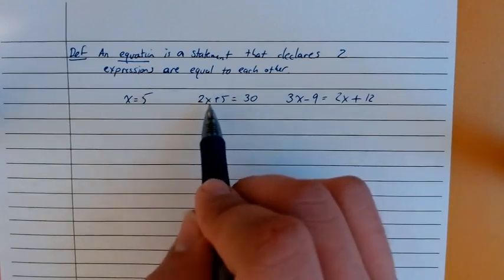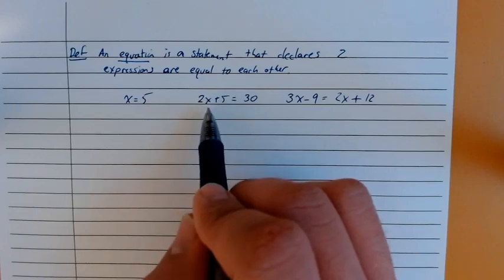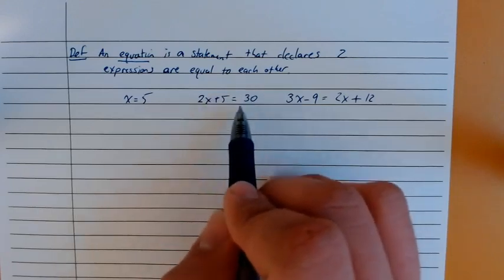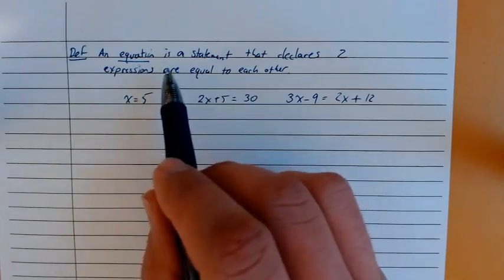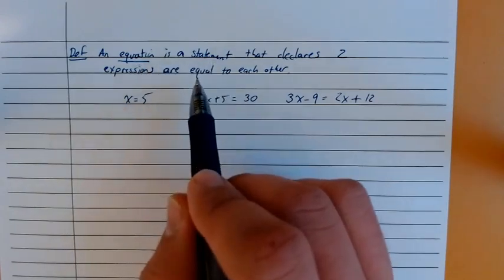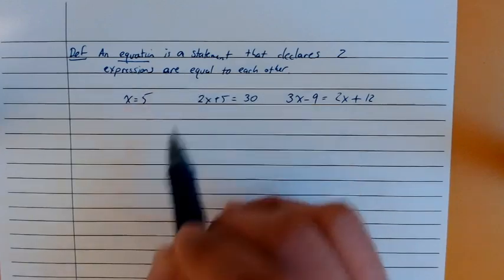In fact, I could say lots of numbers. I could say x is equal to 1. I could say x is equal to 25. I could say x is equal to 100. But none of those are going to make this statement true. So whenever you talk about an equation, the statement that declares these to be equal to each other doesn't have to be true. There are true equations and there are false equations.